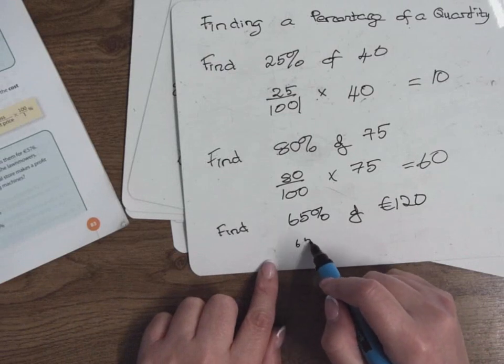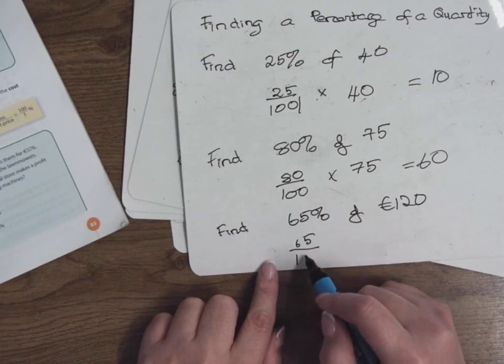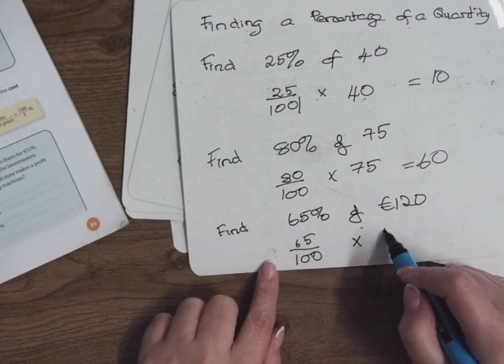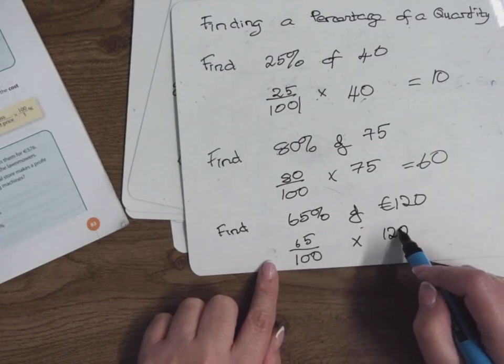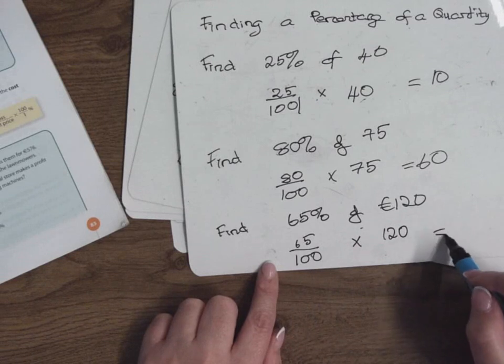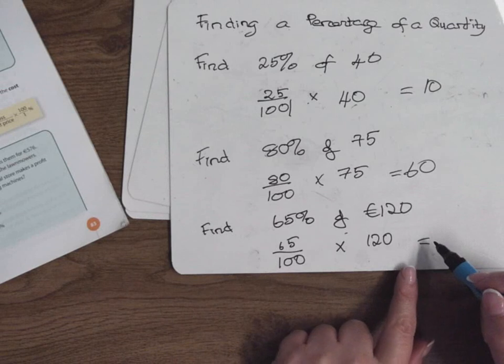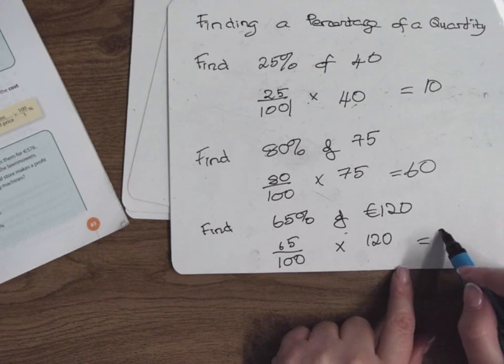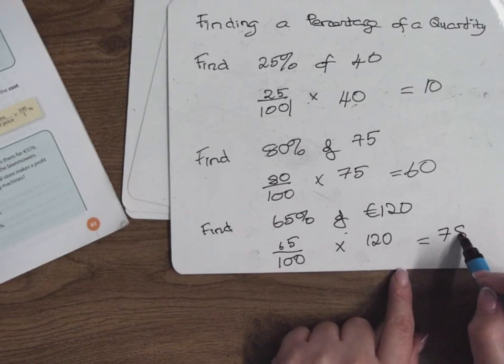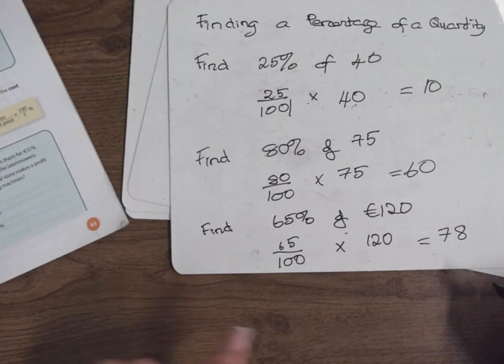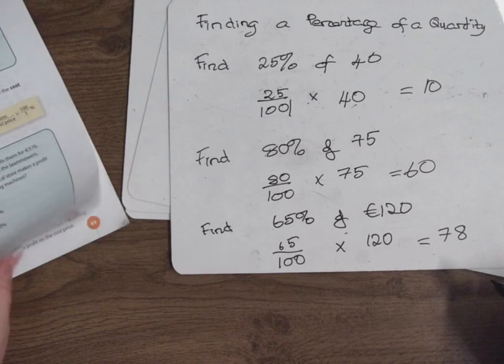So it's 65 over 100, "of" means we multiply by 120 into the calculator with that and press equals. 78. Are we good with that? Okay.